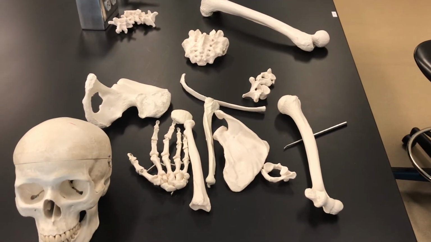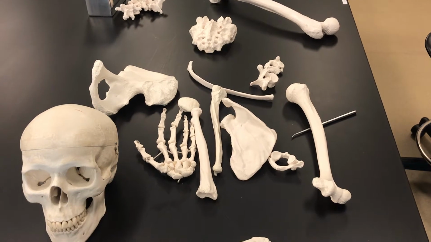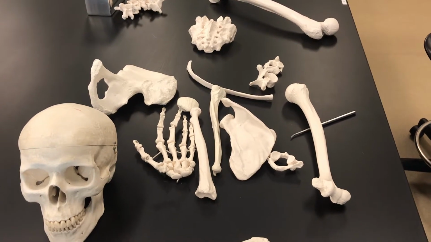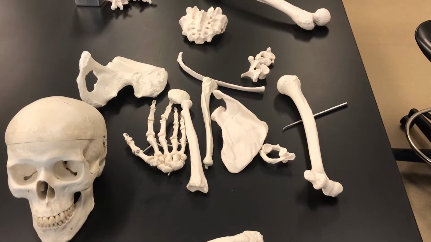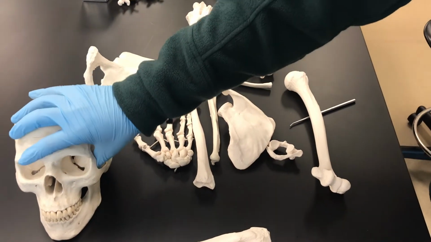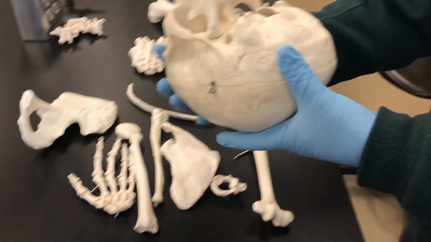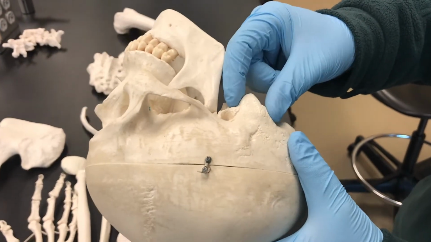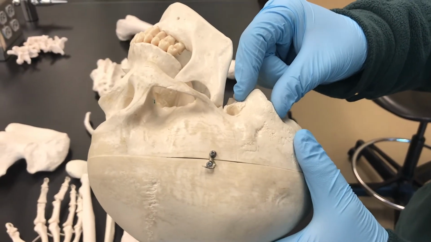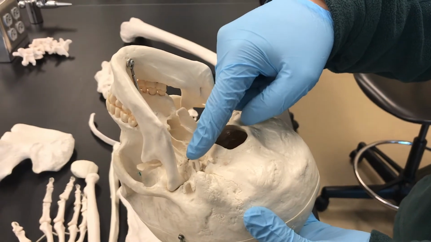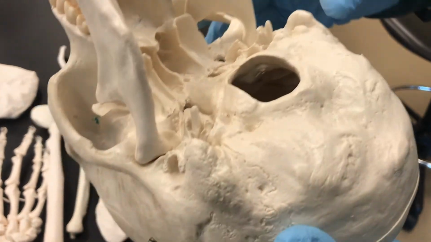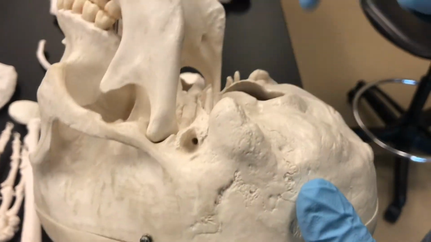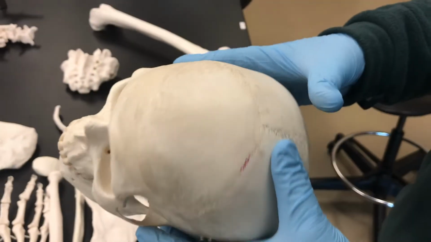Another thing you're going to hear is process. A process is a general term. It just means an outpocketing or an extension coming out of a bone. It's a grab bag kind of term, but sometimes they're specific. Like, for example, this right here is going to be your mastoid process. The sharp edge here is your styloid process. And these are going to be kind of some basic terms for it.